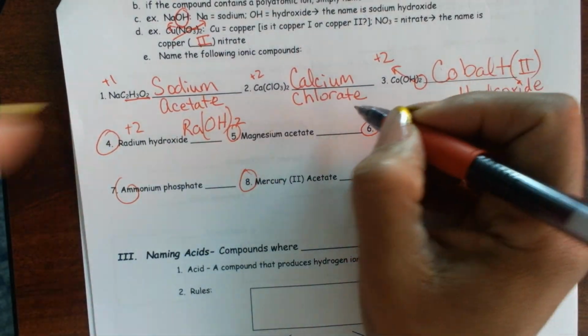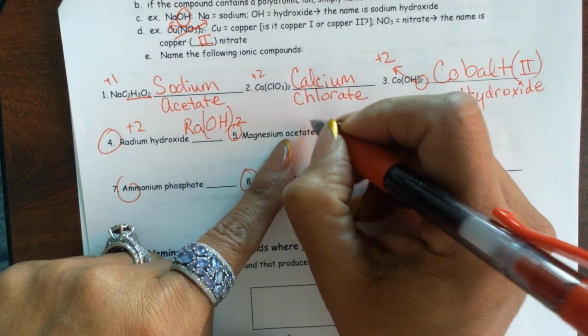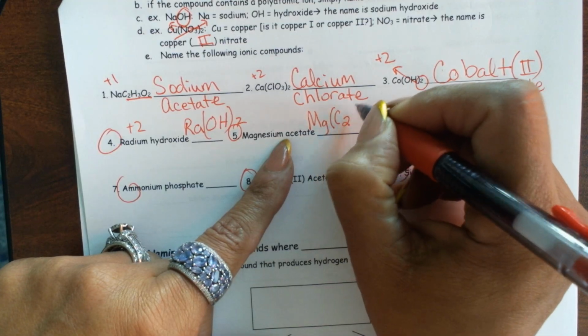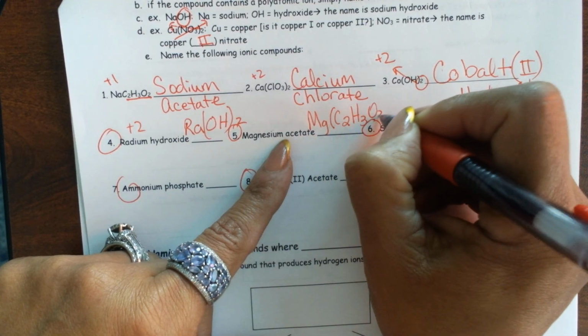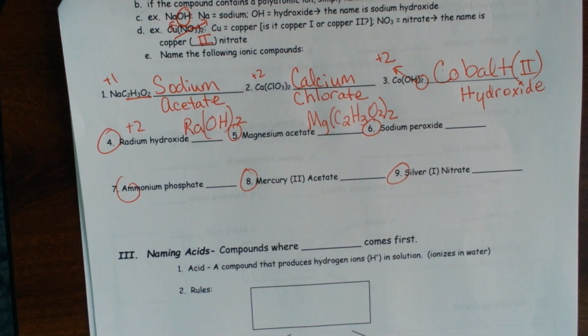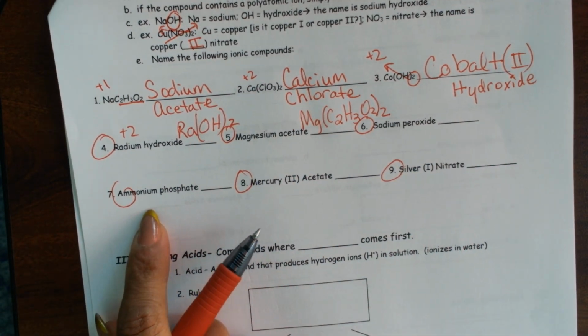Nobody else write. This is correct now. Capital M, lowercase g, parentheses, capital C2, H3, O2, parentheses, 2. Perfect. So we're going to skip number 6, and we're going to jump to 7.